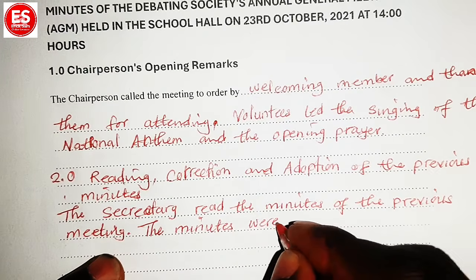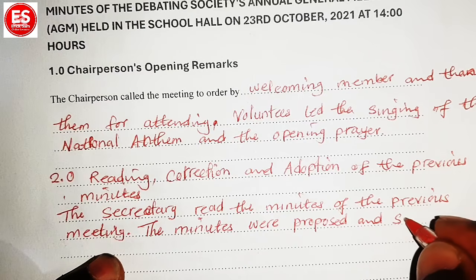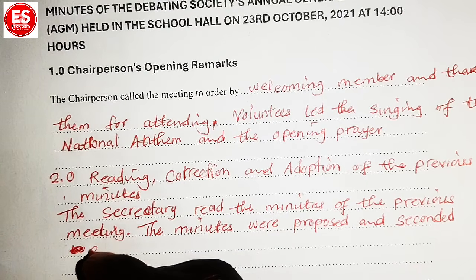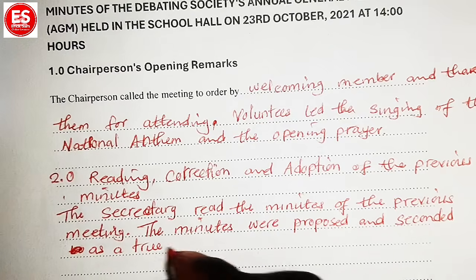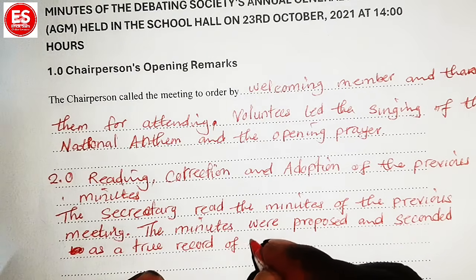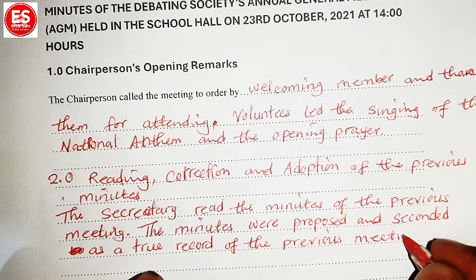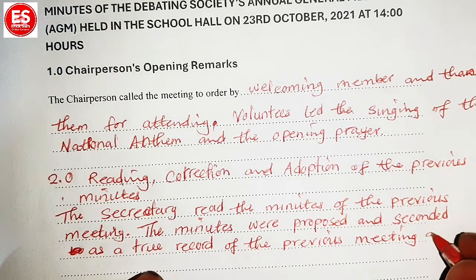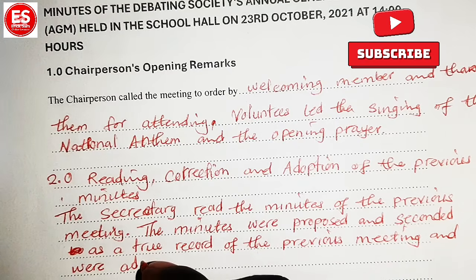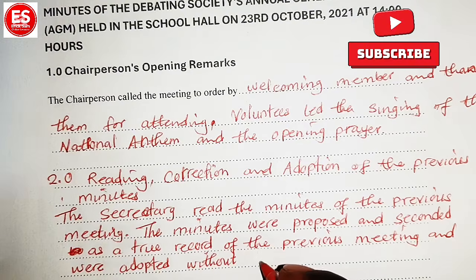Okay, we are proposed and seconded. We are proposed and seconded as a true record of the previous meeting, okay, and we are adopted without amendment.